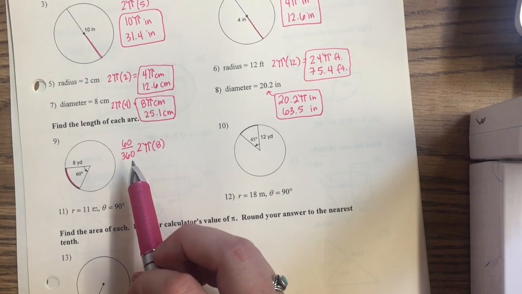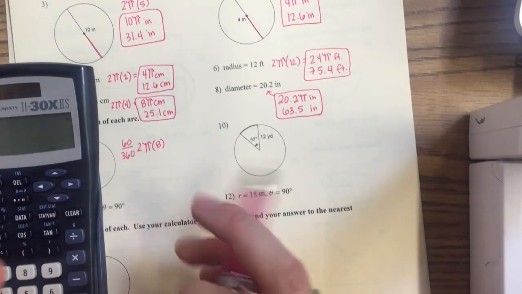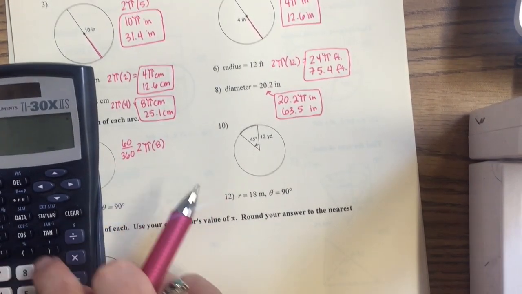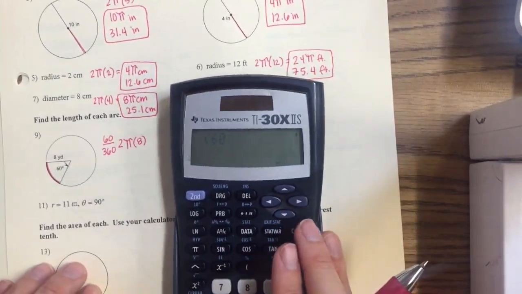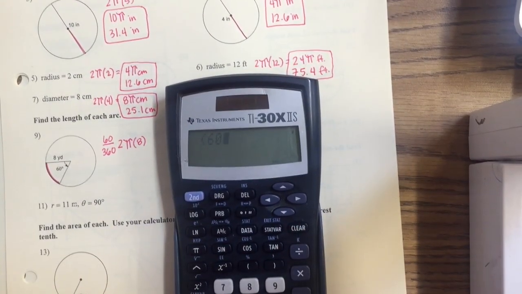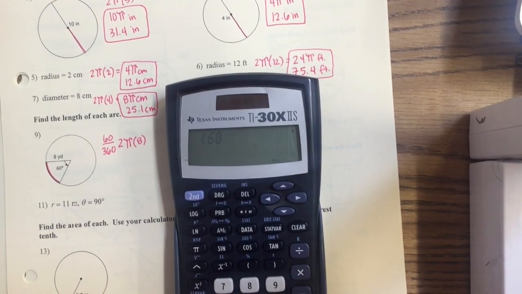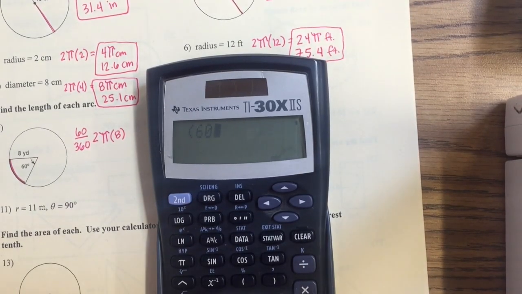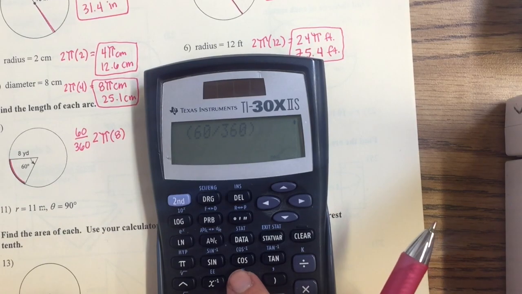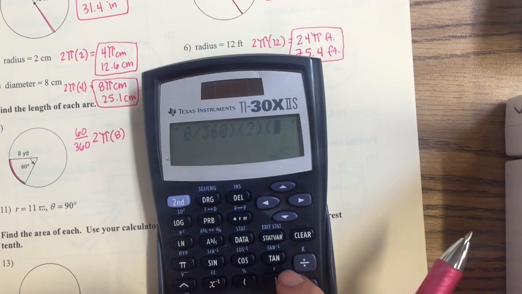I'm going to calculate it so that it has a pi. 60 divided by 360 times 2, and then we're going to leave the pi out.